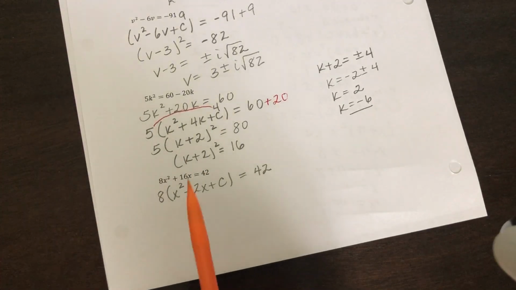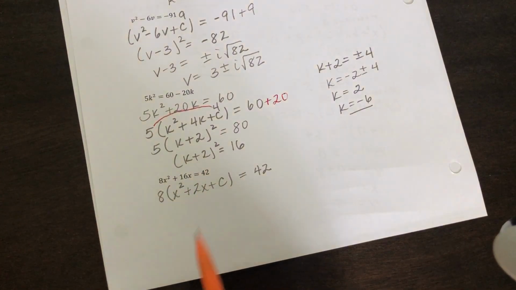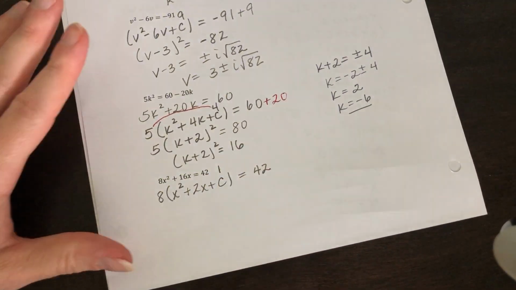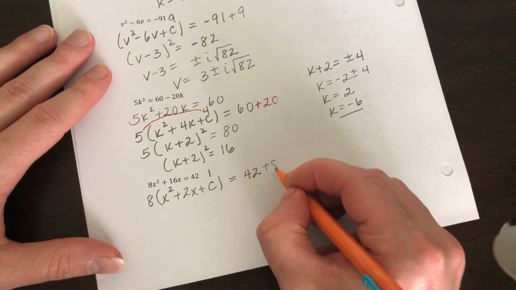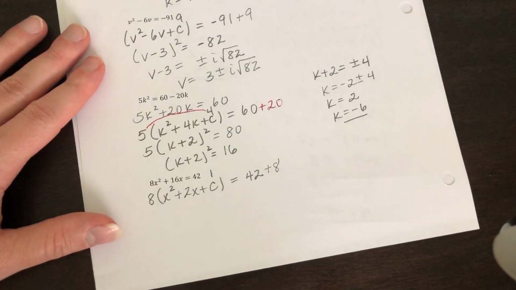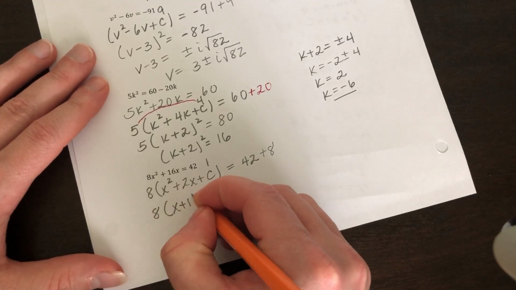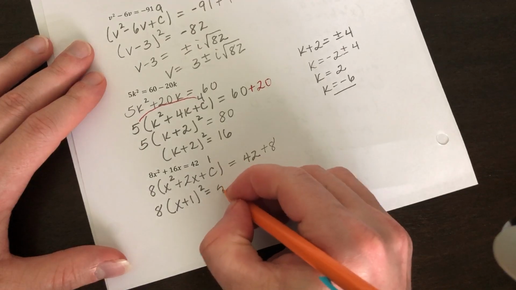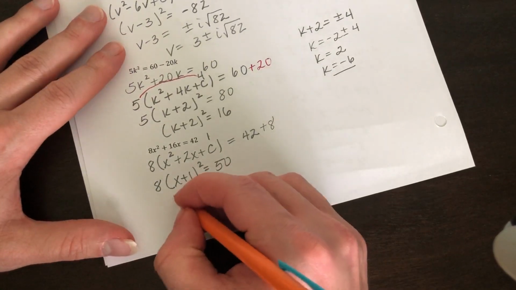Okay, when I complete the square, we do b over 2 squared. So 2 divided by 2 is 1. 1 squared is 1. 1 times 8 is 8. So if I put 8 in on this side, I have to put 8 on that side. Okay? So this is 8 times x plus 1 quantity squared is equal to 42 plus 8 is 50. Now if I'm going to solve this, I'm going to divide both sides by 8.